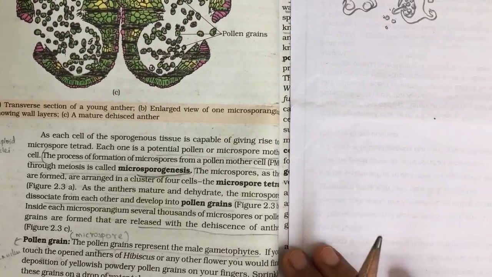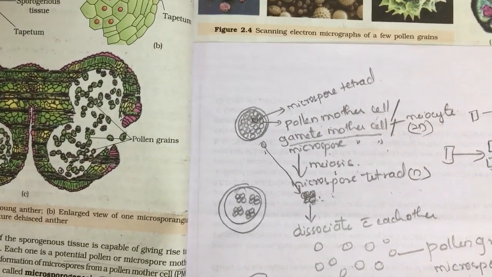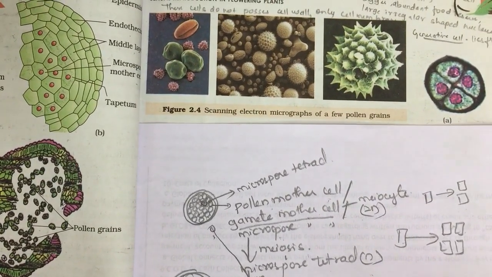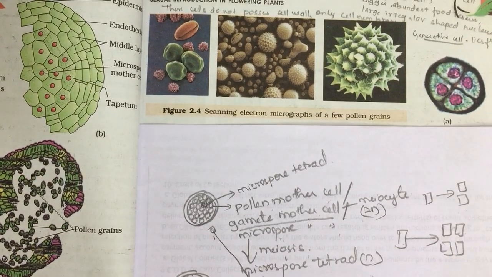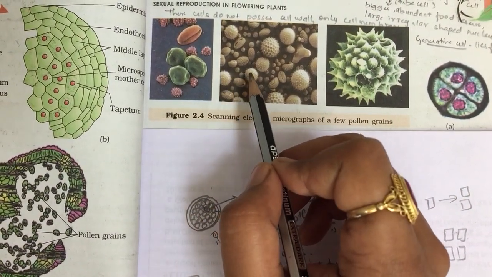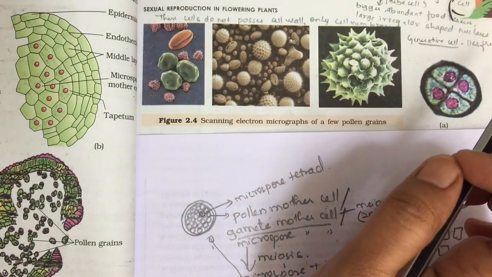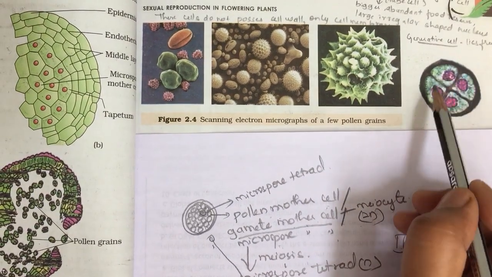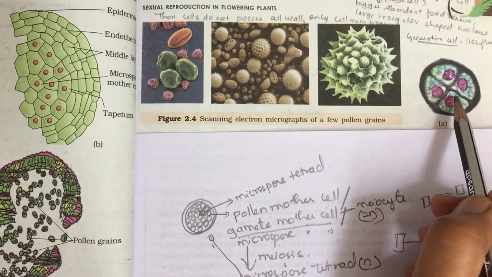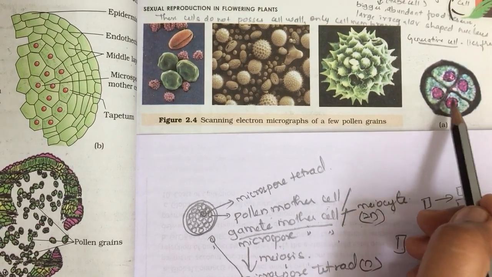Whenever you touch a flower, sometimes you might have noticed that your fingers get attached with some powdery substance. That powdery substance is nothing but pollen grains. You can put it on a slide with 1 drop of water and observe it under a microscope. You will find different types of structures of pollen grains. The size, shape and color of pollen grains vary, as you can find in your textbook. All these are different types of pollen grains. The diagram shown here is a microspore tetrad. Later it will get dehydrated and each one will get separated.